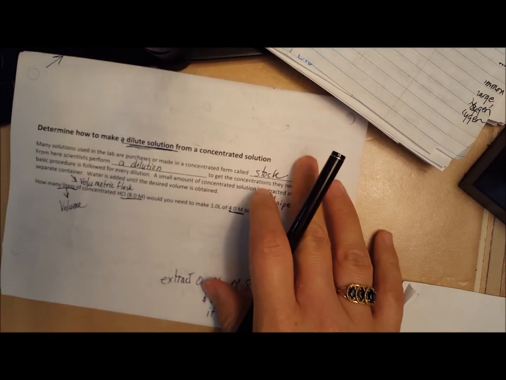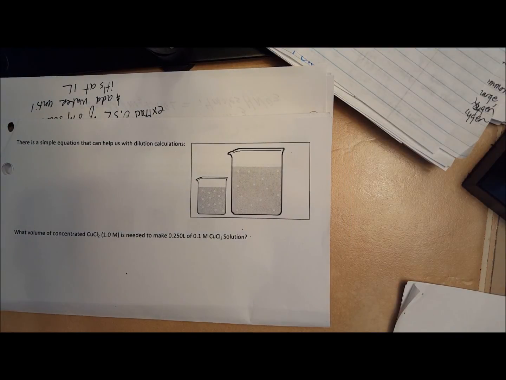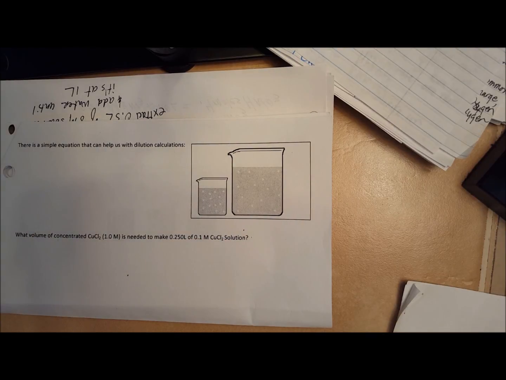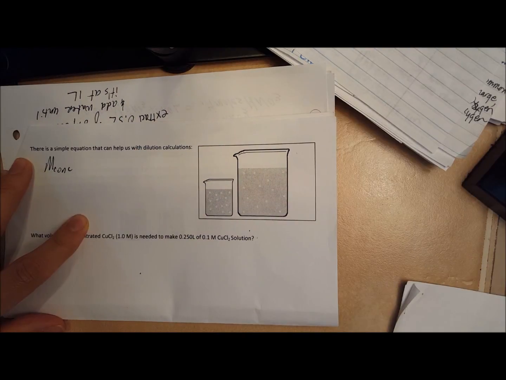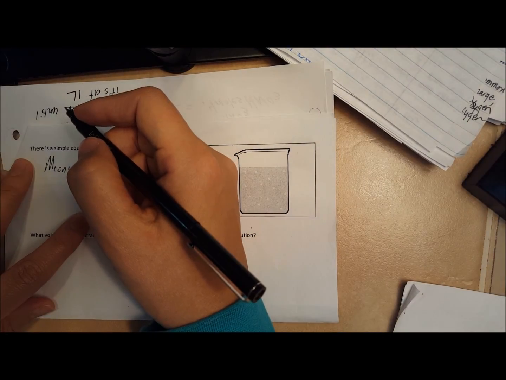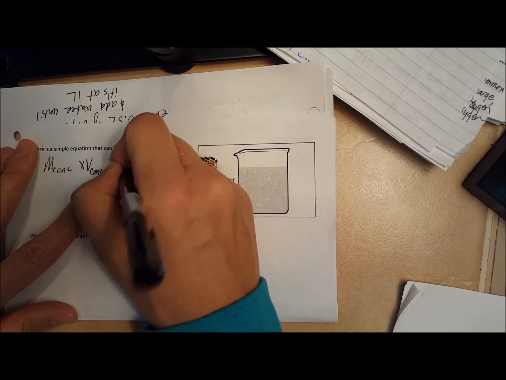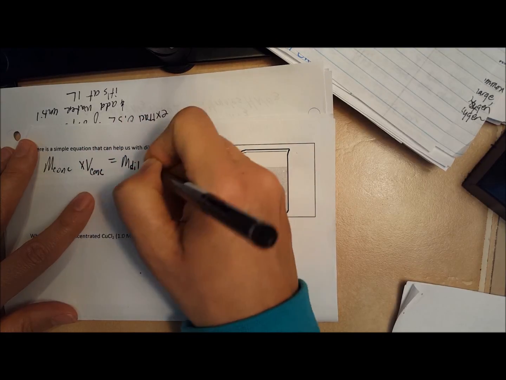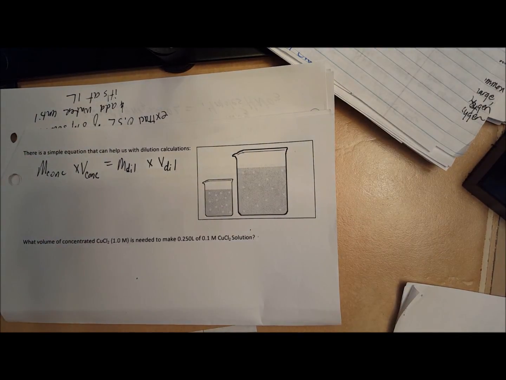You can also do it using the simple equation, and that's on the next page. So turn the page, and there is a simple equation that can help you with the dilute calculation, and we're going to write the simple equation again. M concentrated solution times V volume concentrated solution equals M molarity of the dilute solution times V of the dilute solution.